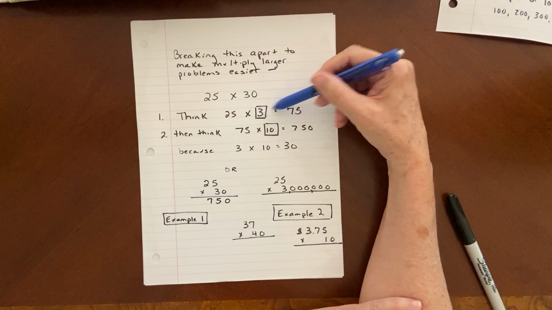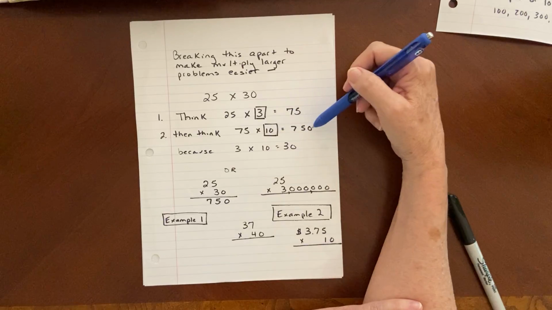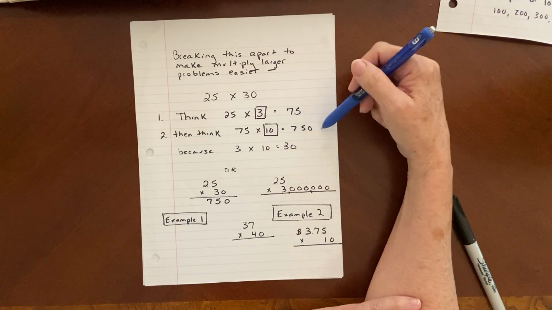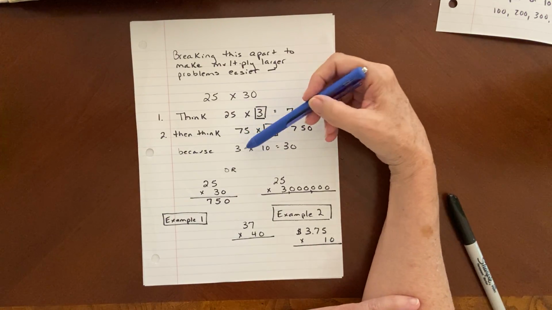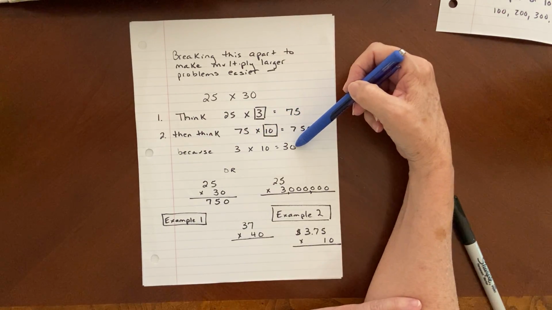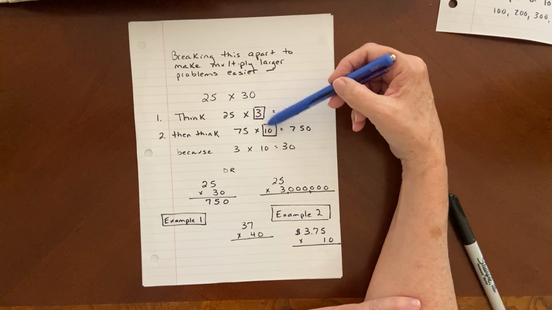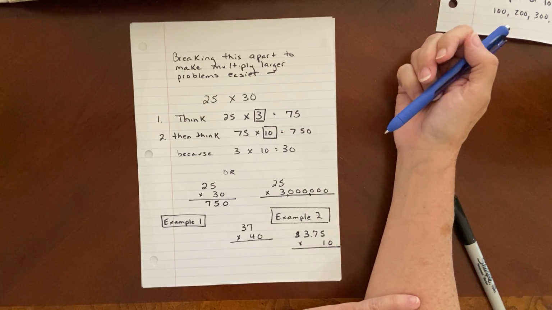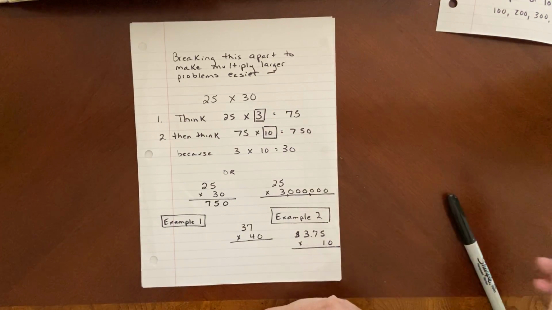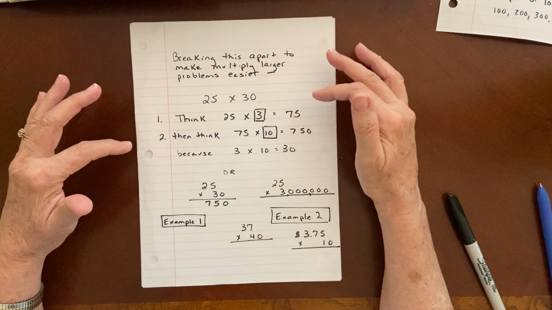And if I can then say that's 75 times 10, all I do is slap a 0 on the back, so it's 750. Because 3 times 10 is 30, I can break that 30 apart and do it in 2 separate steps. So that's easy. I can do that. A lot of times you do that in your head.